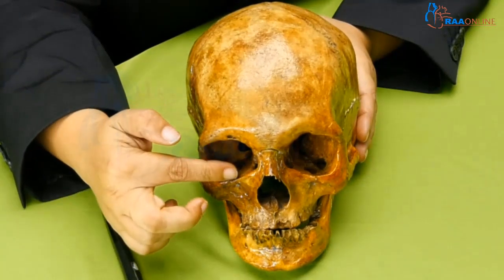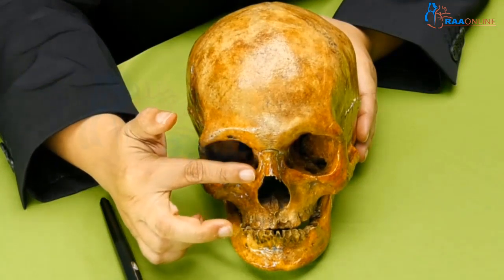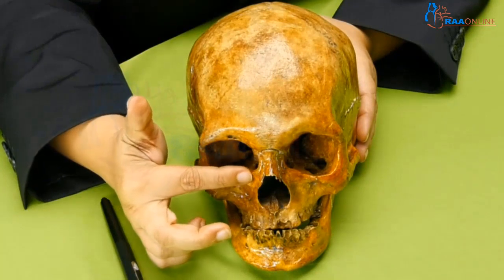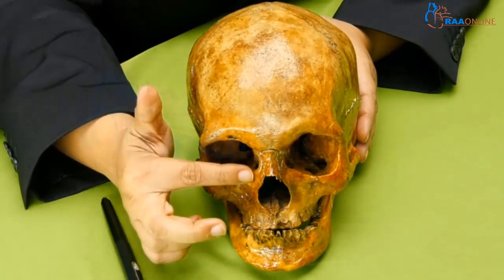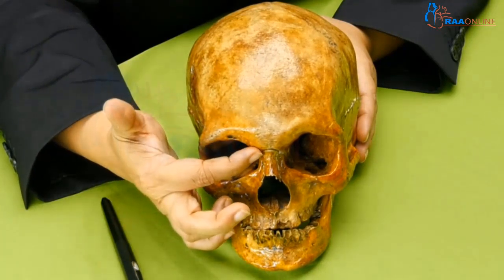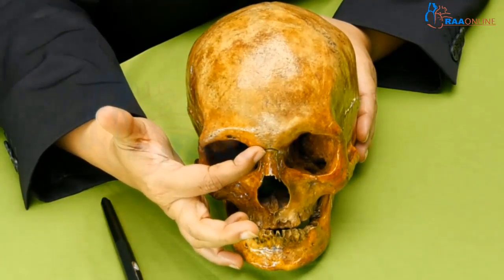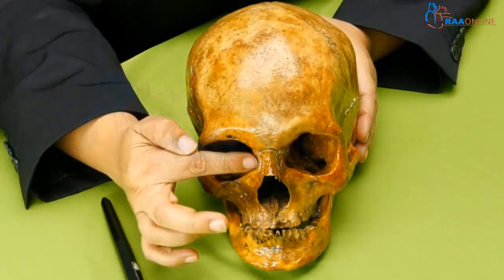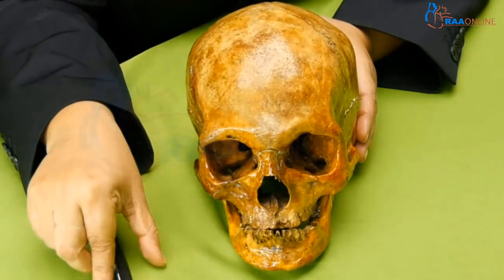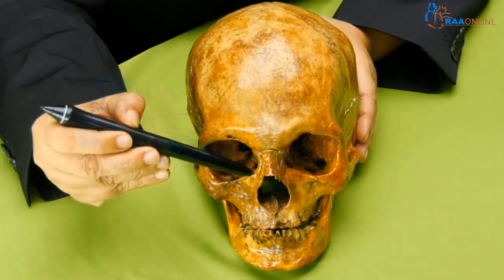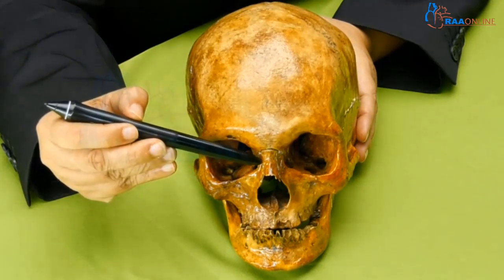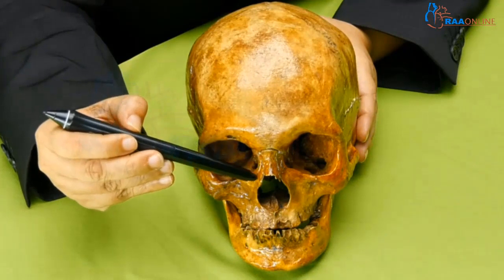Coming to the medial boundary, if you go to the medial boundary, it is mainly by the frontal process of the maxilla. Now this is the frontal process of the maxilla. So this frontal process of the maxilla goes up and joins the frontal bone at the frontomaxillary suture. This is the frontomaxillary suture. So this part of the frontal process of the maxilla has a crest, which is called the lacrimal crest. So this is the lacrimal crest, which will be in the medial boundary of the orbit.